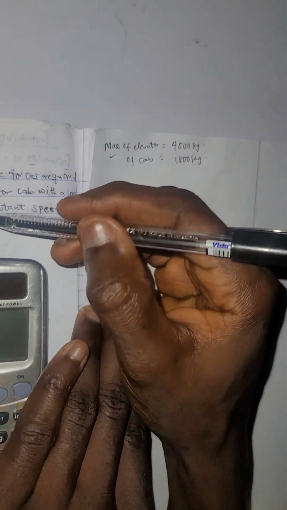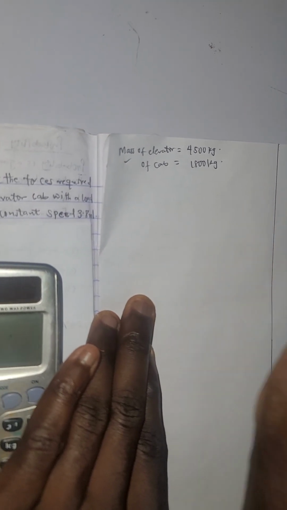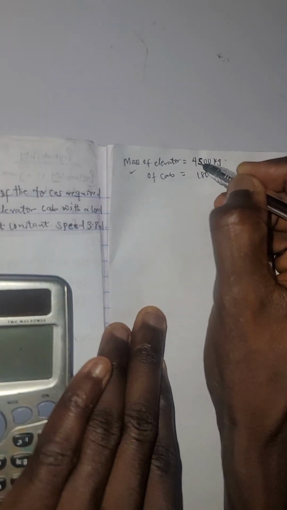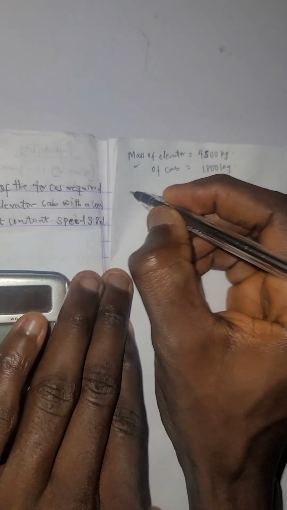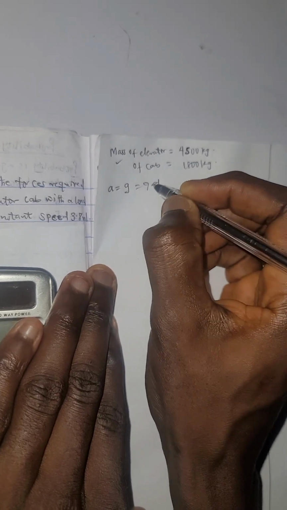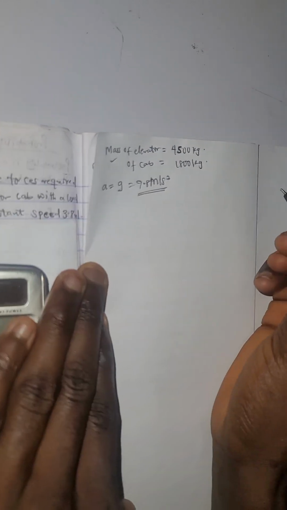They said upward, which means it is against gravity, more or less. So the acceleration used to go upward is g, so our a is g, which is 9.8 meters per second squared.